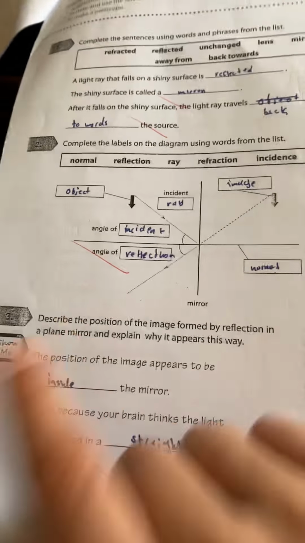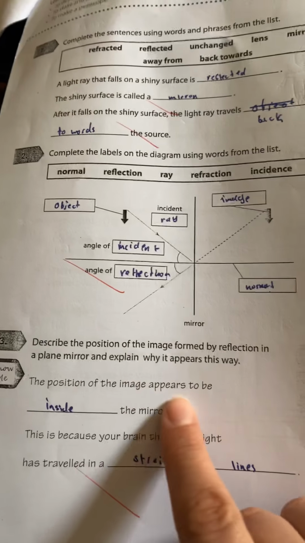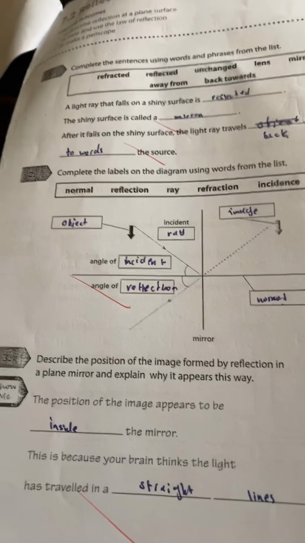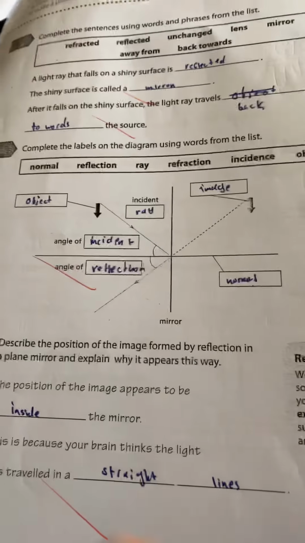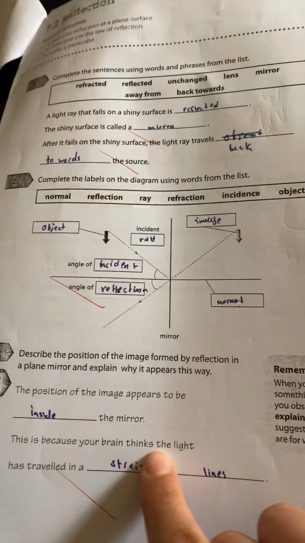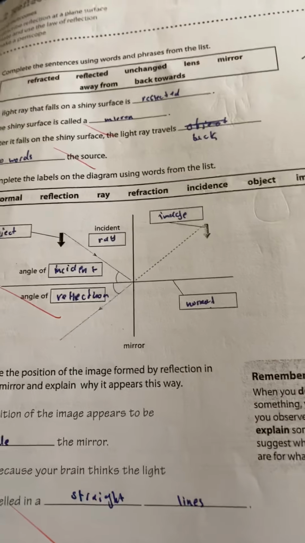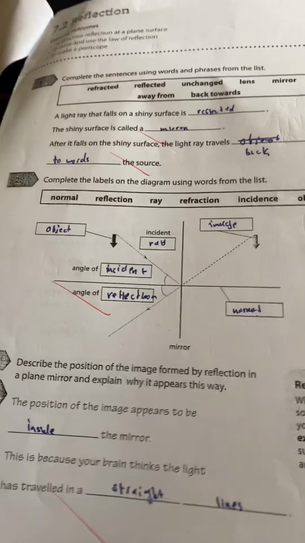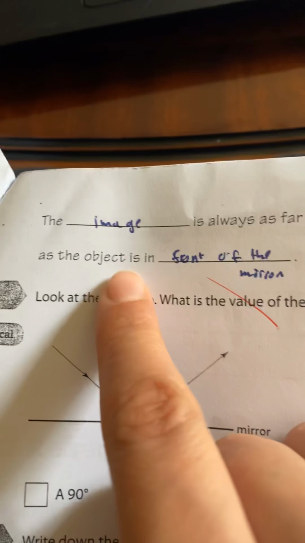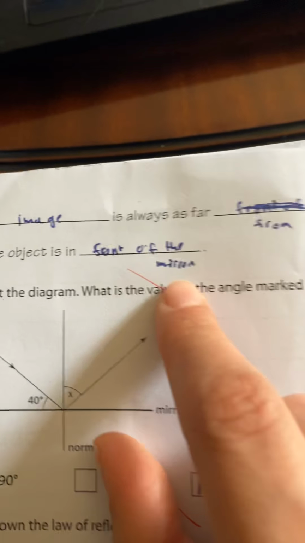Okay, complete the sentences. The position of an image appears to be inside the mirror. When you look at yourself in a mirror, you see yourself inside of the mirror, okay? This is because your brain thinks the light has traveled in a straight line. So your brain thinks that it's still going inside of the image. Okay, the image is always as far from the mirror as the object is in front of the mirror.